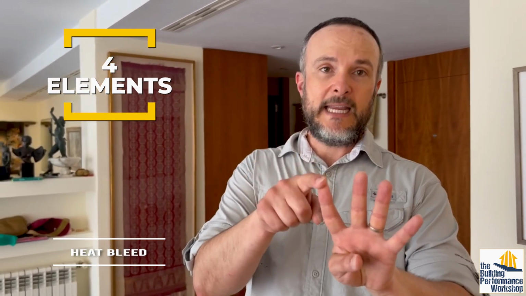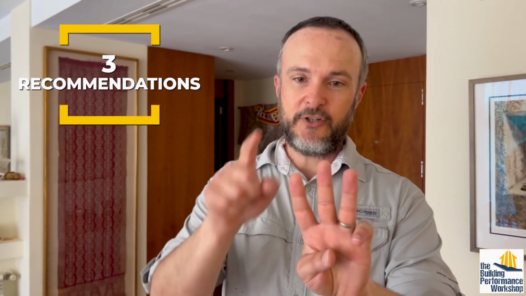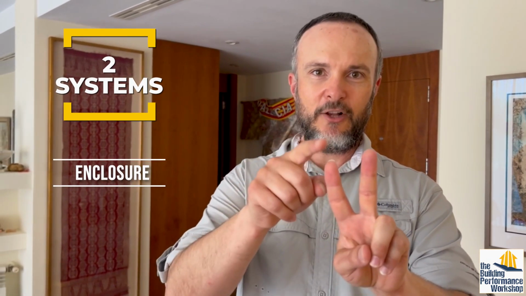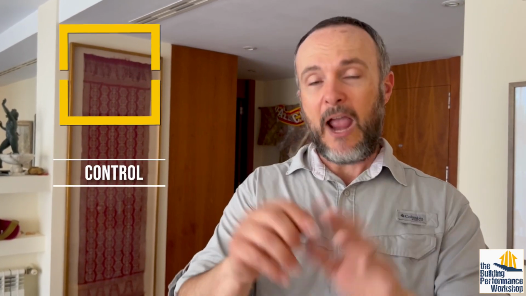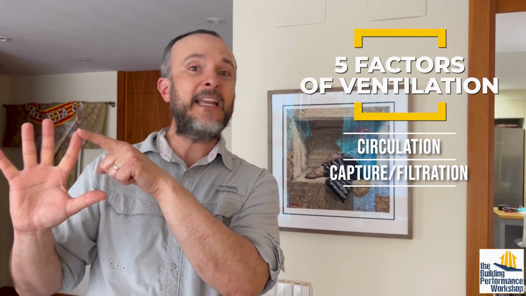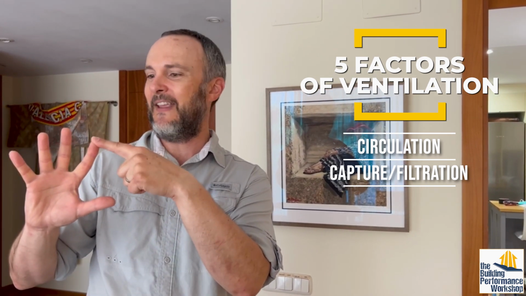If you want to be able to find out what's going on, remember to use the 4-3-2-1: 4 elements of home performance: heat, bleed, airflow and pressure, moisture, and contaminants, making the 3 recommendations: air sealing, insulation, and mechanical upgrades on the 2 systems: the enclosure, which is the skin of the home, and the circulatory system, which is the HVAC. And one goal is control. Also using the 5 factors of ventilation, which are circulation, everyone needs it, capture in bathrooms and kitchens, and filtration, also very important. It's a cheaper way to clean the air.